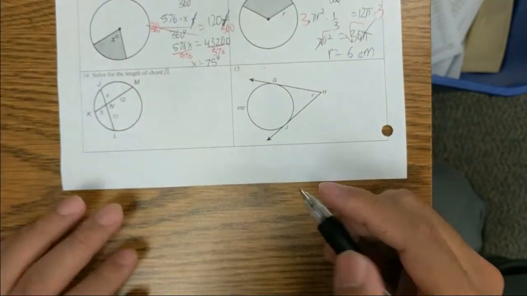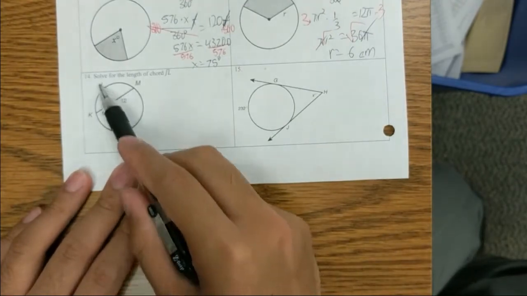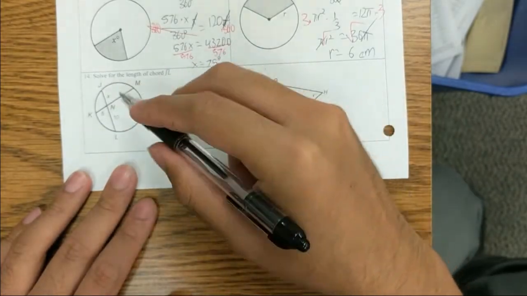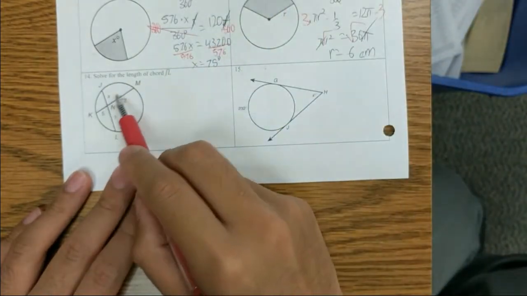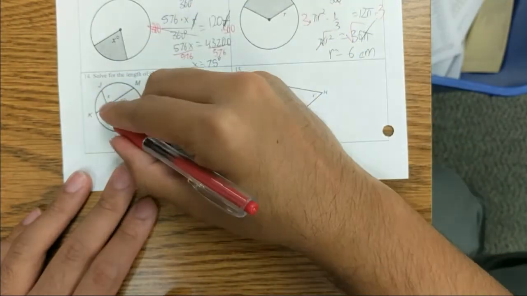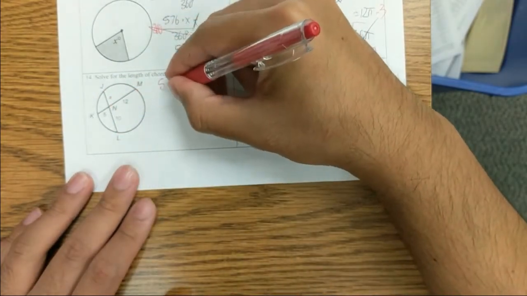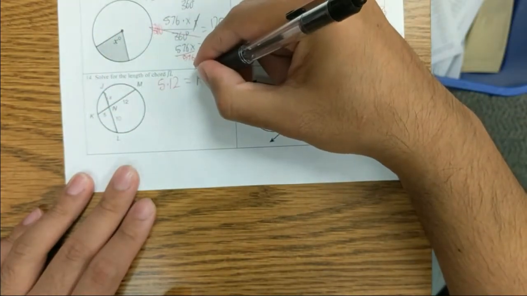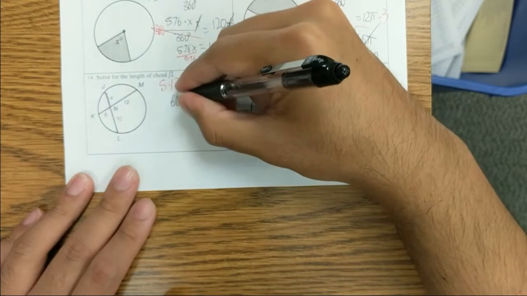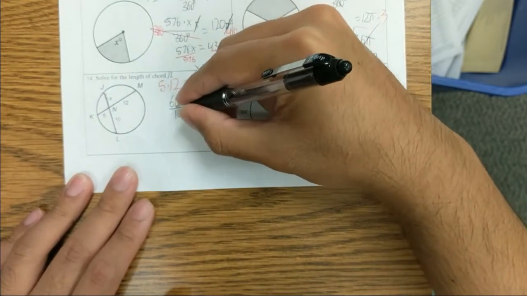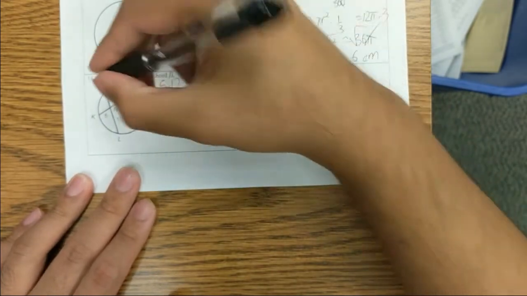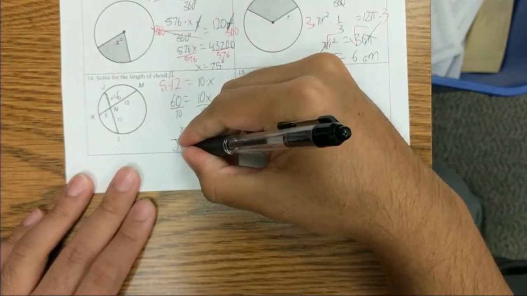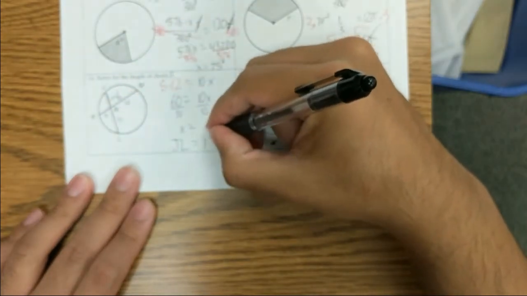Okay, solve for the chord JL, that's the whole thing, not just x. Well, let's find x first. We know that when two chords intersect, the product of their pieces is equal. So 5 times 12 equals 10 times x. So that means that 60 equals 10x. So x equals 6. But again, since they asked for JL, then JL would be 6 plus 10, so 16.